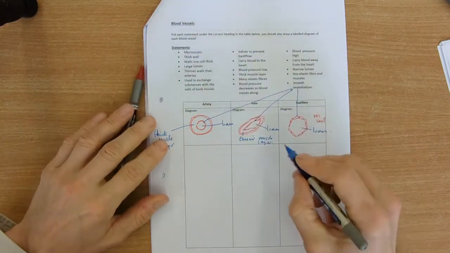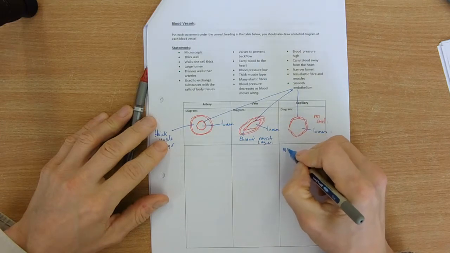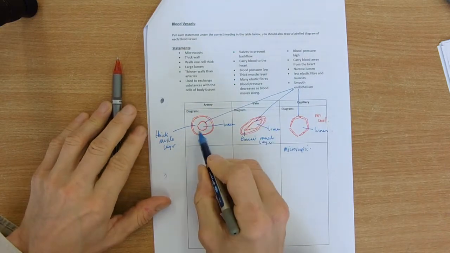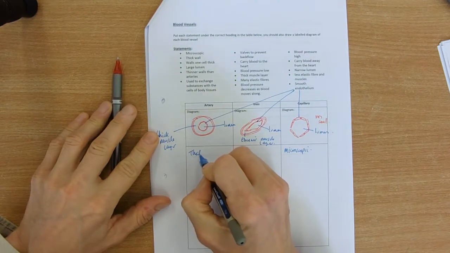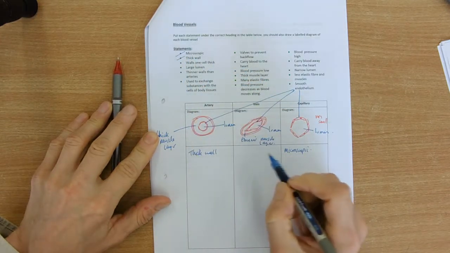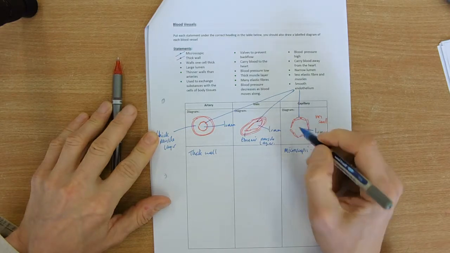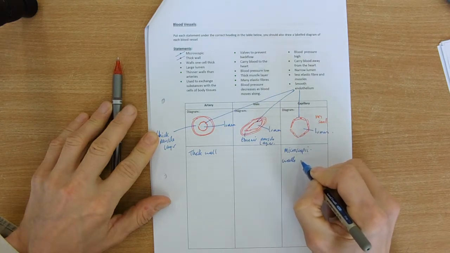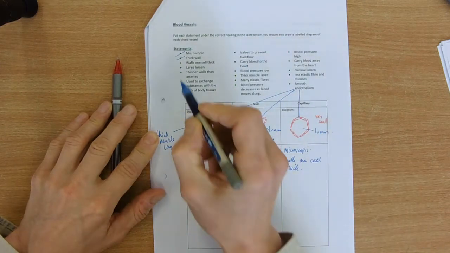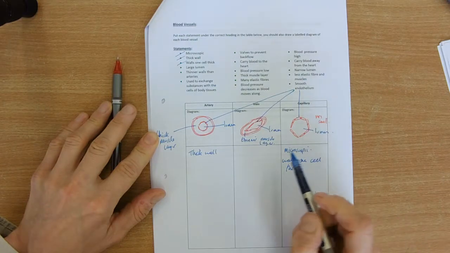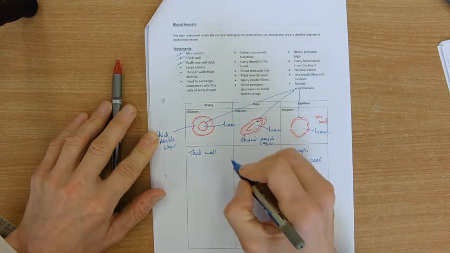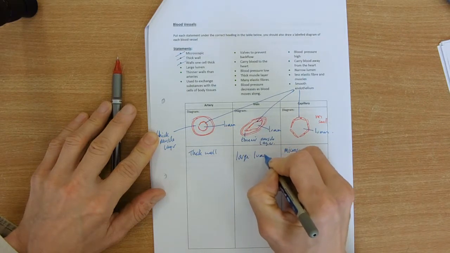Let's go microscopic. Let's go microscopic capillary. Thick wall. Well, we're going to have that for artery. Walls 1 cell thick. Well, that's our capillary, 1 cell thick. Large lumen. Well, the largest lumen, probably if you look at a proper picture, mine's probably a bit smaller, is going to be the vein. So large lumen.